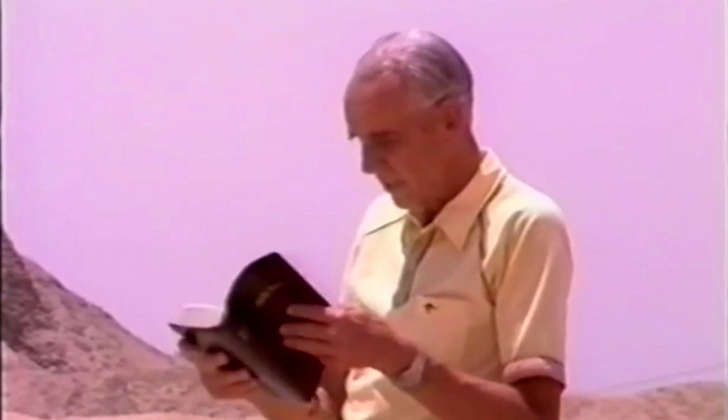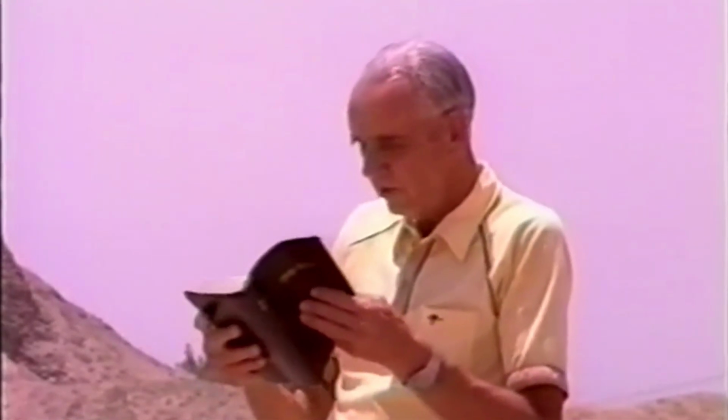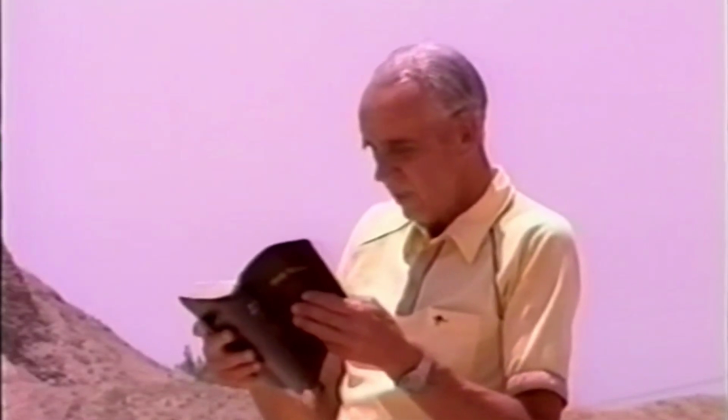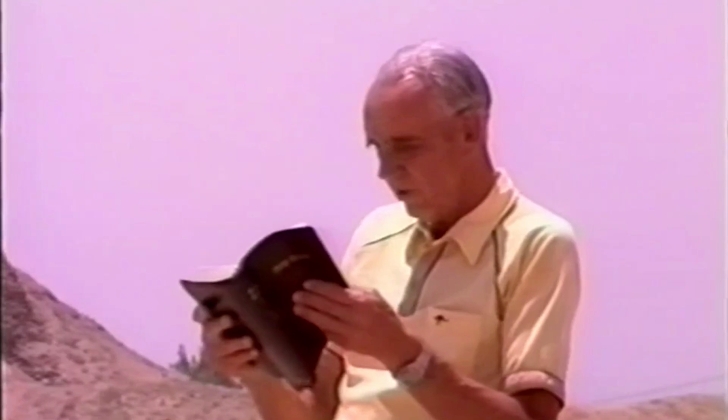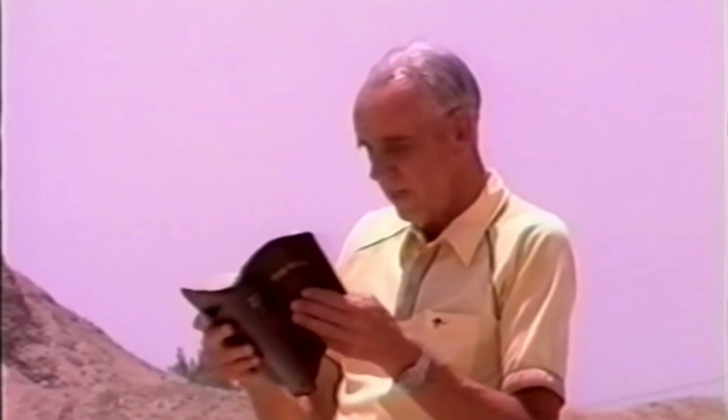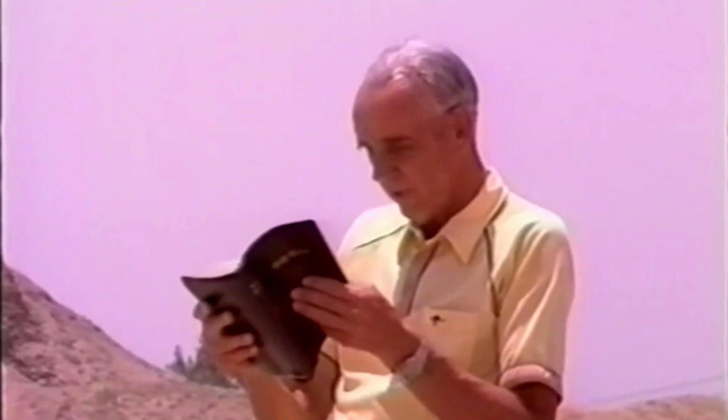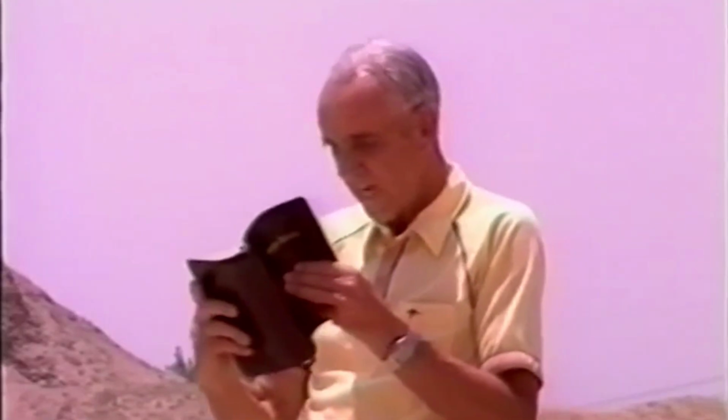Now we come to the 5th king of the 12th dynasty, whose name was Sesostris III. And I consider him to be the pharaoh referred to in the book of Exodus chapter 1 and in verse 8, where it says, "Now there arose a new king over Egypt who did not know Joseph. And he said to his people, Look, the people of the children of Israel are more and mightier than we. Come, let us deal wisely with them. Therefore they set taskmasters over them to afflict them."